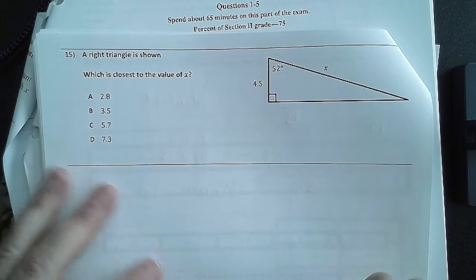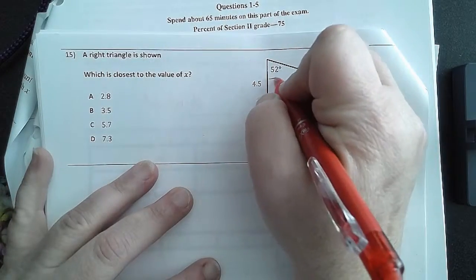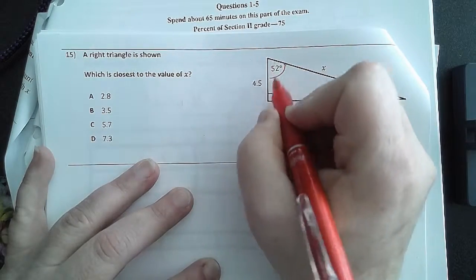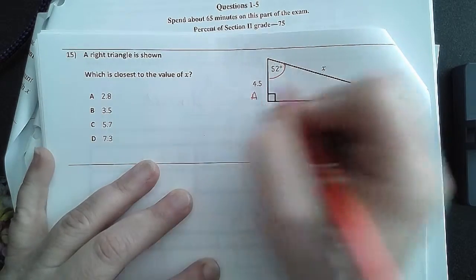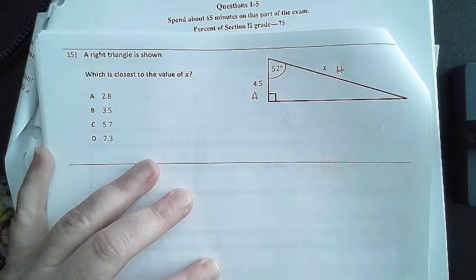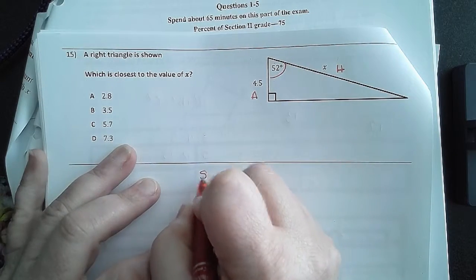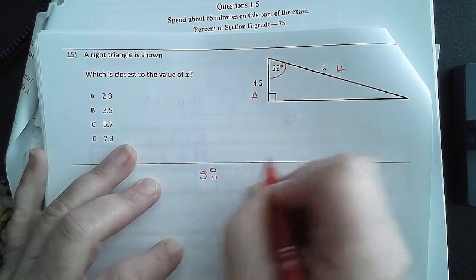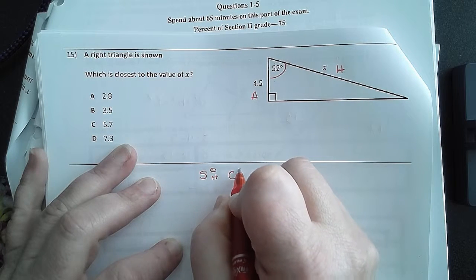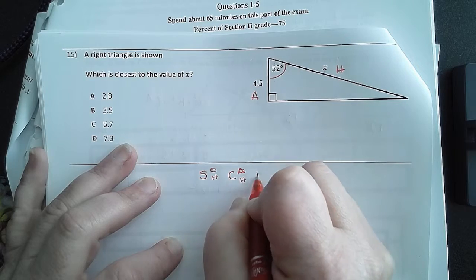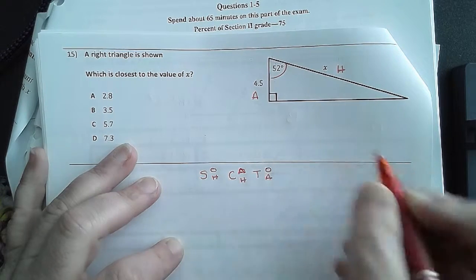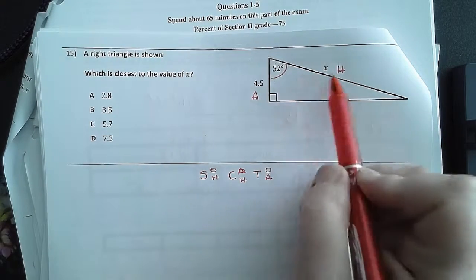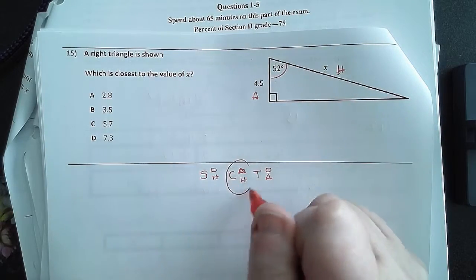Again, we're going to mark our angle, and according to this angle, this is the adjacent side and this is the hypotenuse. Remember, sine is opposite over hypotenuse, cosine is adjacent over hypotenuse, and tangent is opposite over adjacent. So I have an adjacent and a hypotenuse, so I'm going to use cosine.